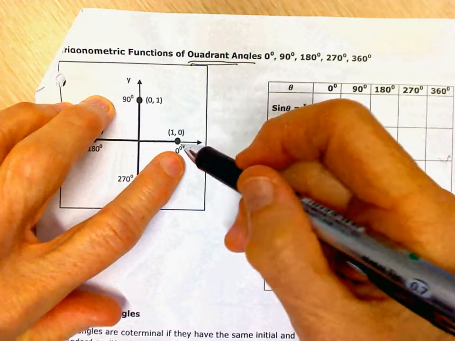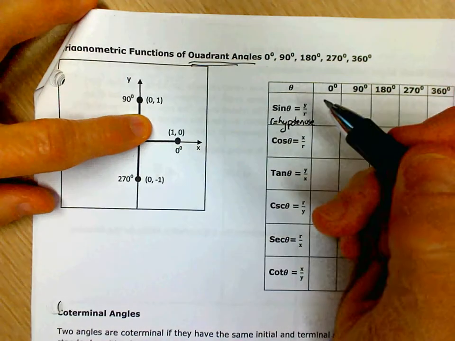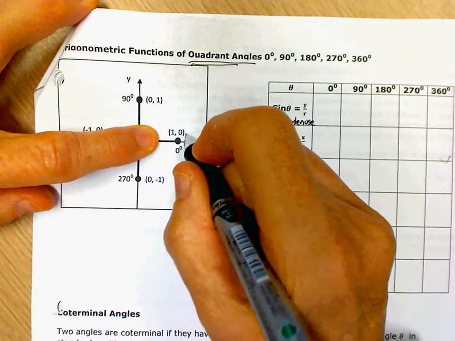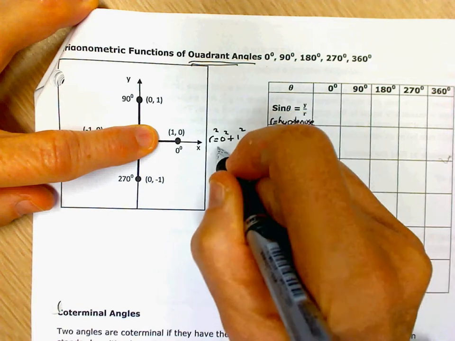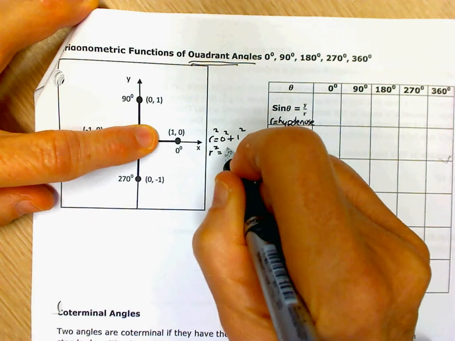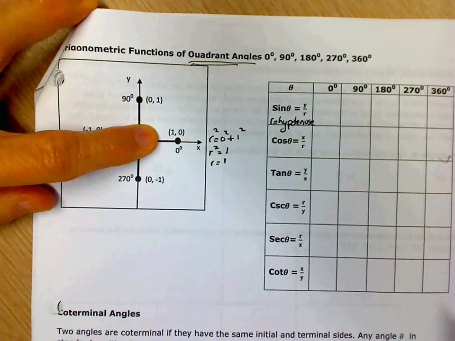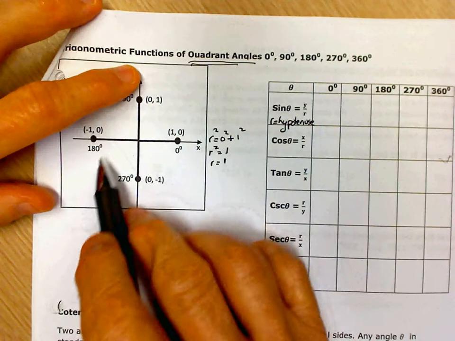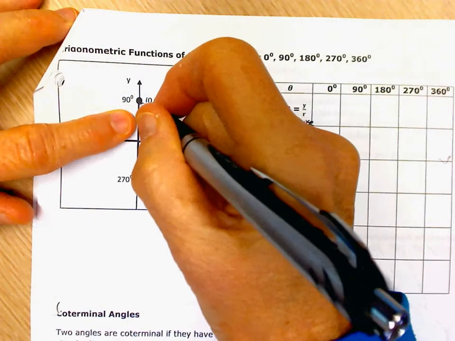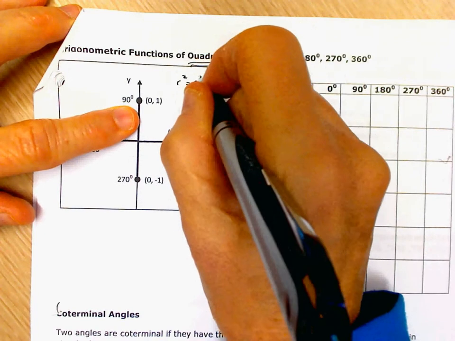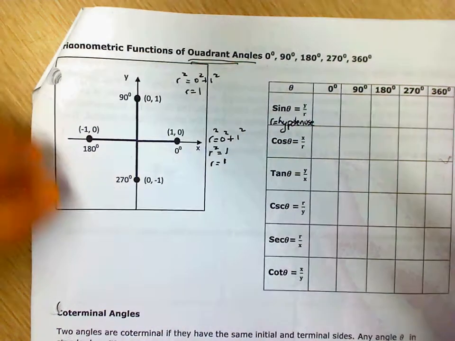So watch. The sine of 0, do you agree, for 0, r squared equals 0 squared plus 1 squared. R squared equals 1. R equals square root of 1, which is 1. We always take the positive. R will always equal 1, right? For 90 degrees, r squared equals 0 squared plus 1 squared. R will equal 1. R always equals 1.